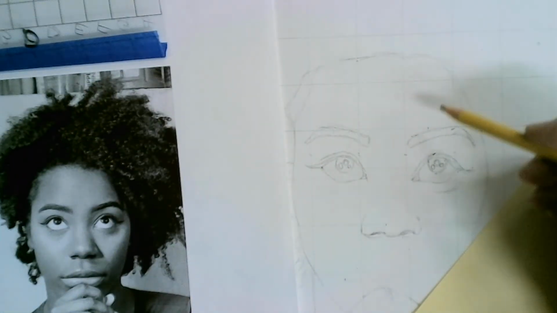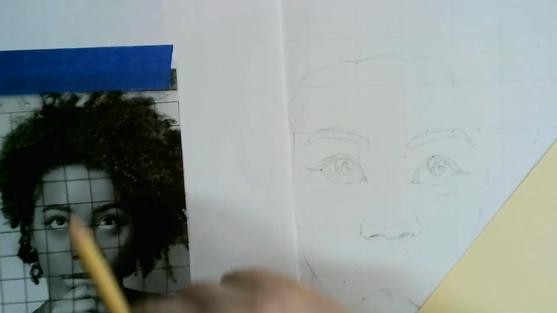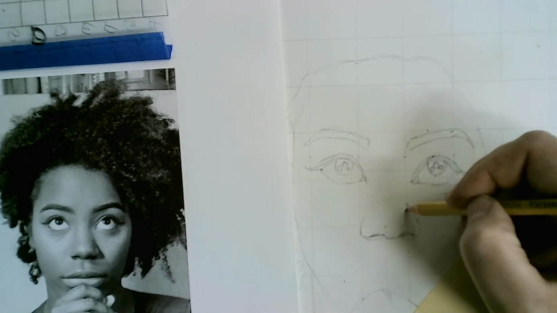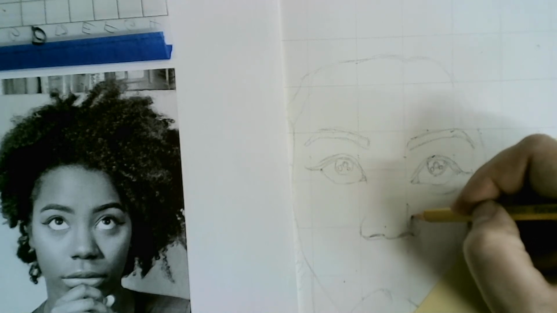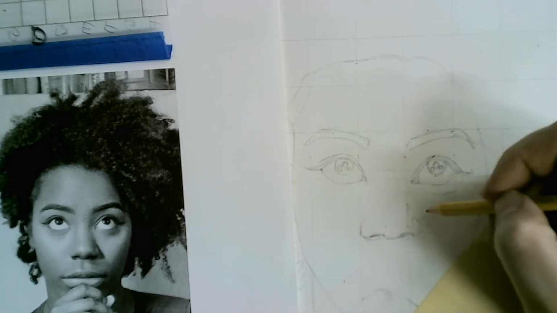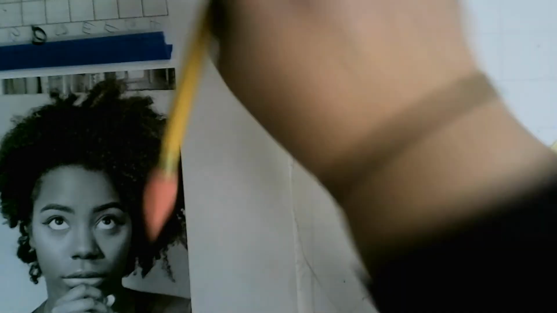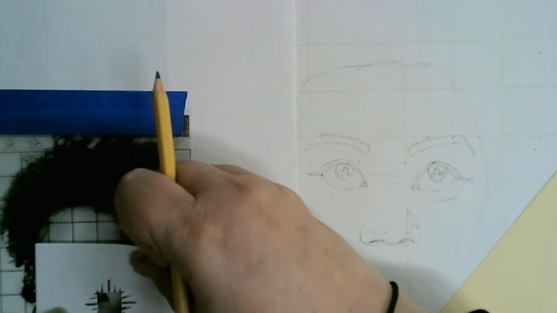I'm going to value map her cast shadow. And so it comes, let me see how far. Sorry, how far does that come up? About halfway. Because it helps create the form of her nostril. And it comes down, comes up and over. I'm going to use my viewfinder to see how far that cast shadow comes into the box. Halfway.